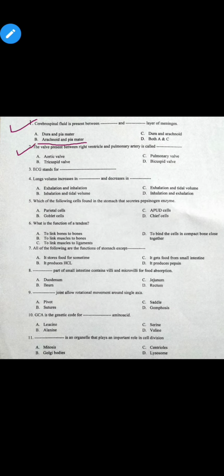Second MCQ: the valve present between the right ventricle and pulmonary artery is called: option A, aortic valve; option B, tricuspid valve; option C, pulmonary valve; and option D, bicuspid valve. So the correct option is option C, pulmonary valve.